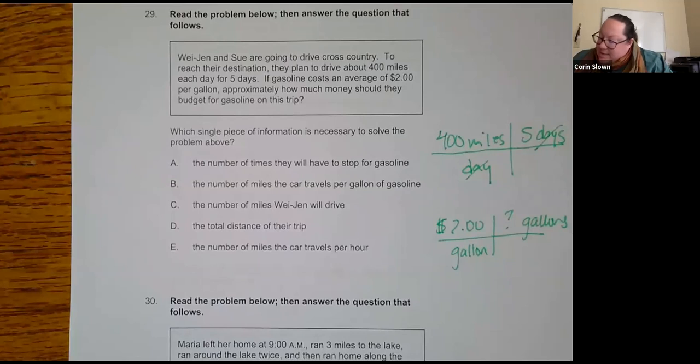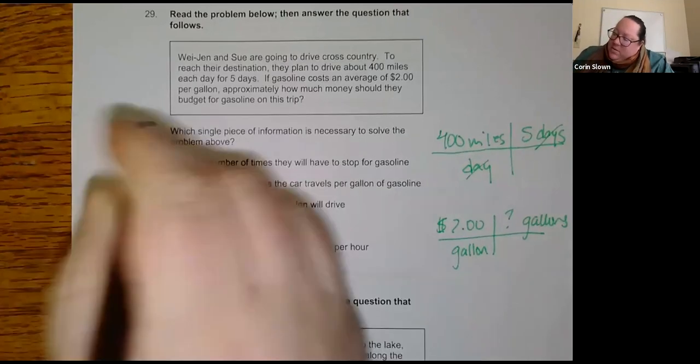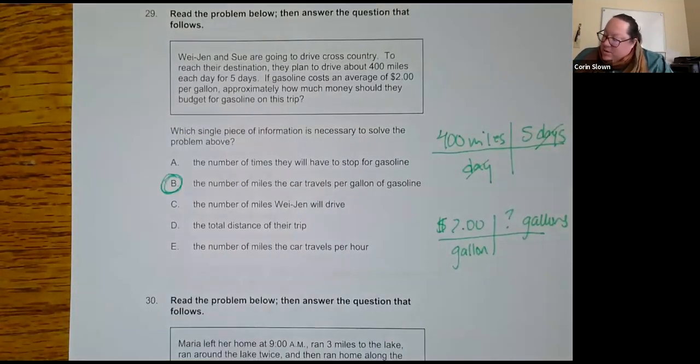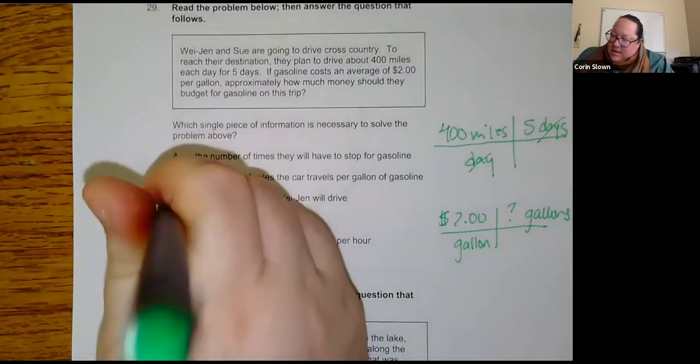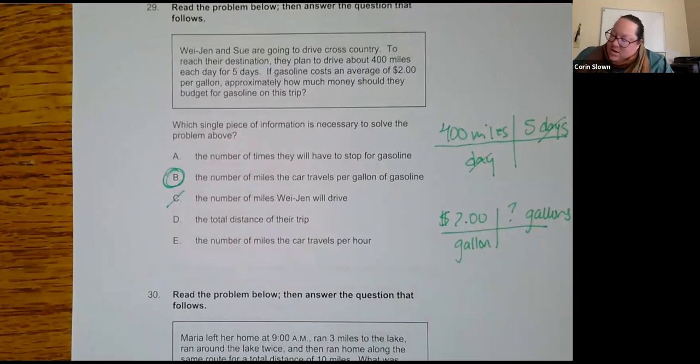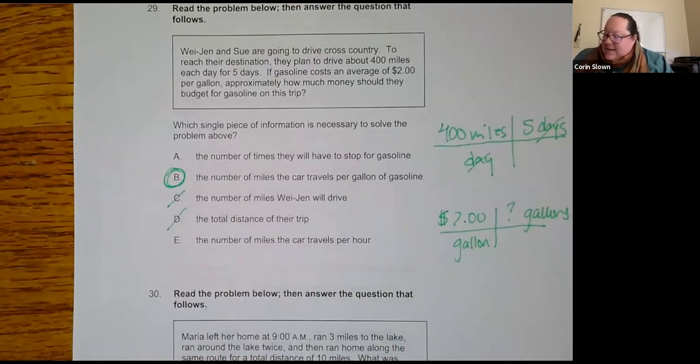So let's take a look at the options. The number of times they will have to stop for gasoline, that's not particularly helpful for us. The number of miles the car travels per gallon of gasoline, that would be really helpful for us. The number of miles Wade and Jen will drive, we don't know that. There's no way we can answer that. The total distance of their trip, well, that's already given, so that's not useful because we already have it. And the number of miles the car travels per hour, that's not particularly useful. It would be more useful to know the number of miles the car travels per gallon of gasoline. So we're going to say that B is the best answer because that's the information that would allow us to solve the problem.